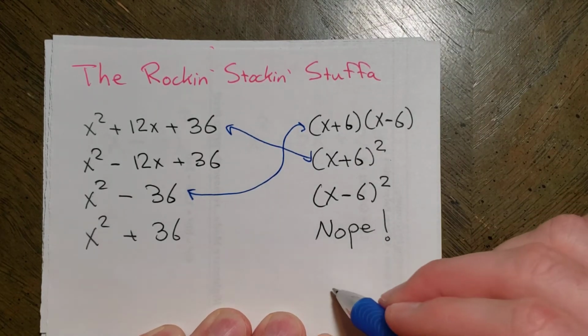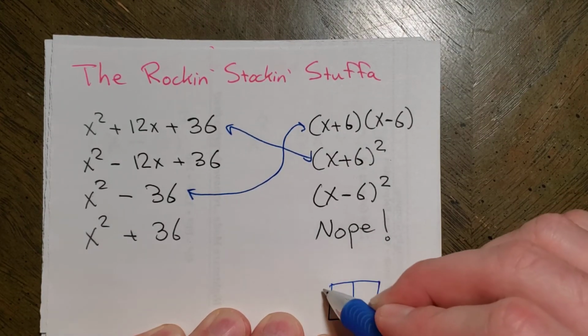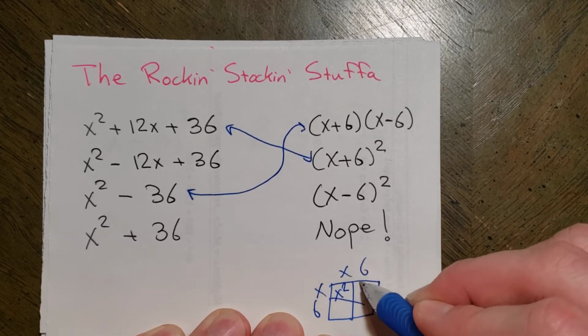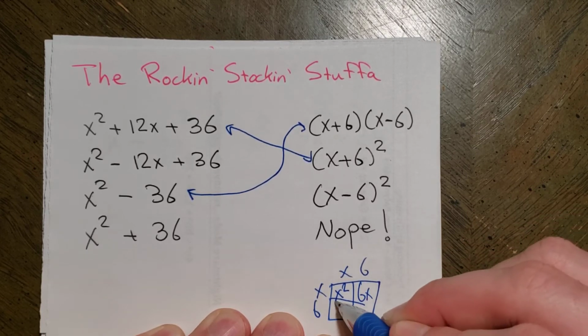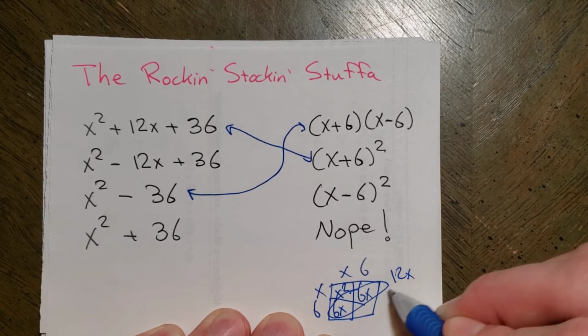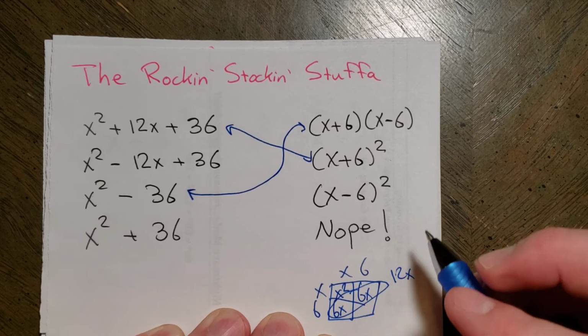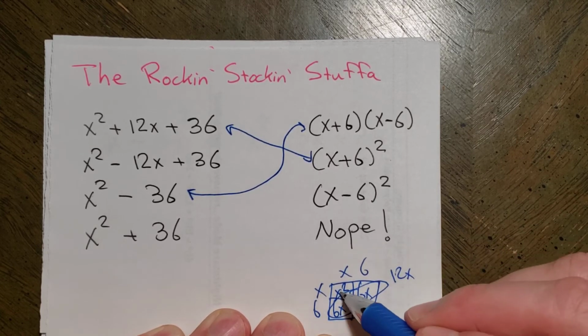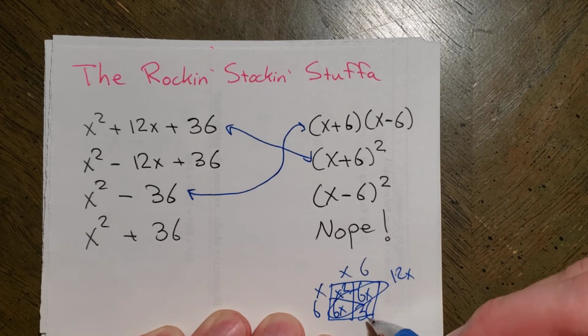Well, really quick, if you did a small little poly box of an x and a 6, an x and a 6, there's the x squared. Here's one 6x, here's the other 6x. Together they would make 12x. That's why I call it the double product. There's going to be two of them. And then 6 times 6 is 36. So we'd have an x squared, a 12x, and a 36.